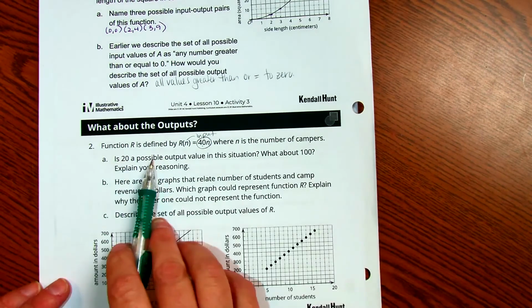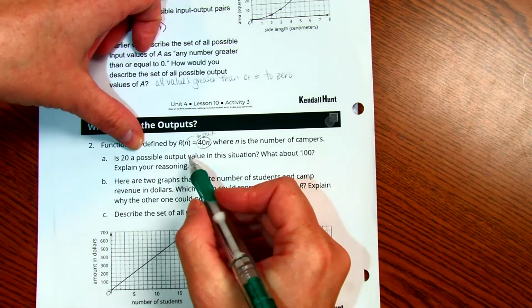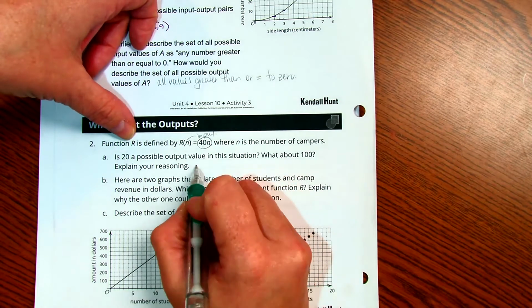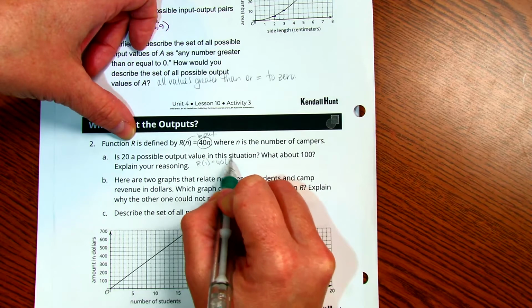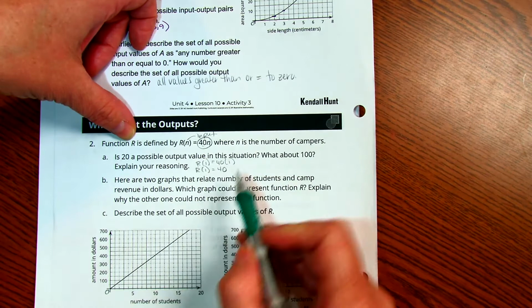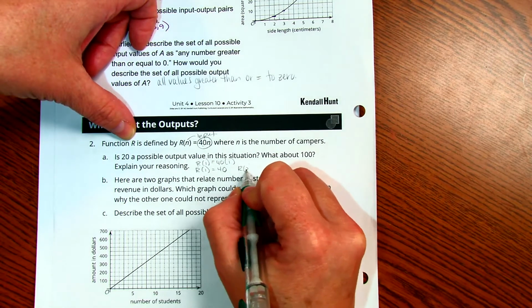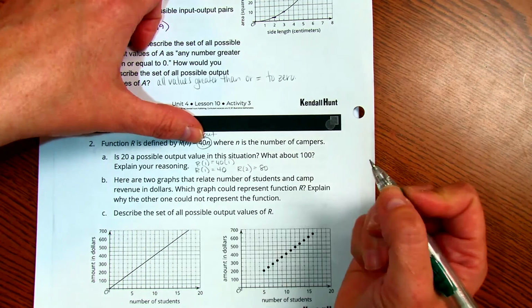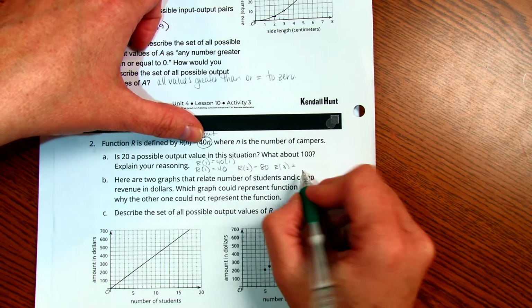So is 20 a possible output value in this situation? So let's think about that. If we have 1 camper, R of 1 equals 40 times 1, so R of 1 equals 40. So if I have 1 camper, it's going to be $40. So then R of 2 is going to be twice that, which is $80. R of 3 is going to be another $40, which is $120.